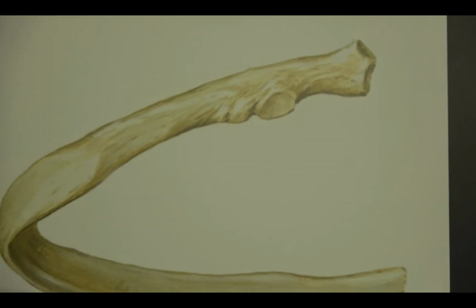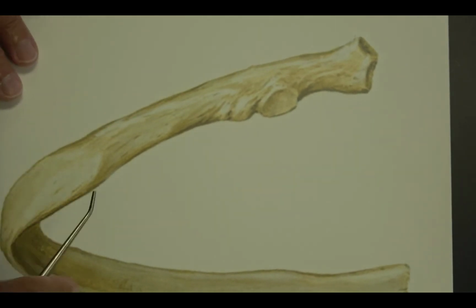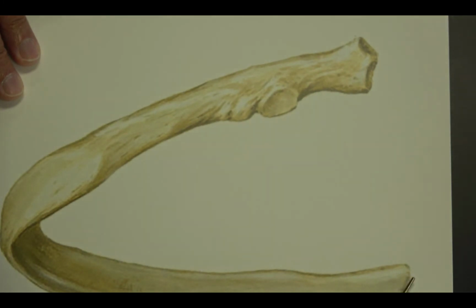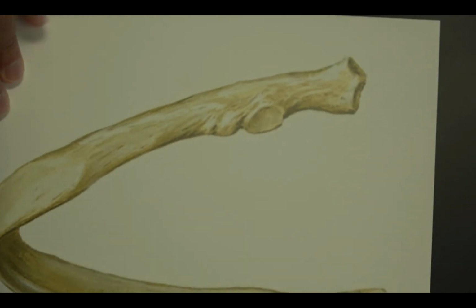The other concept, and the last concept, is as you move toward the sternum. Of course, this is connected posteriorly to the vertebrae. This is connected to the sternum. The rib gets more flat here. This would connect not directly to the sternum. Am I off the page? I think I'm off the page.